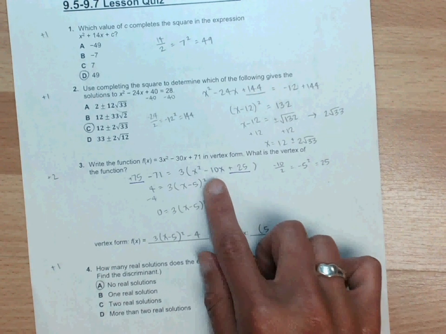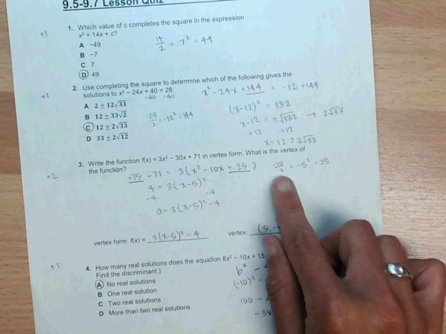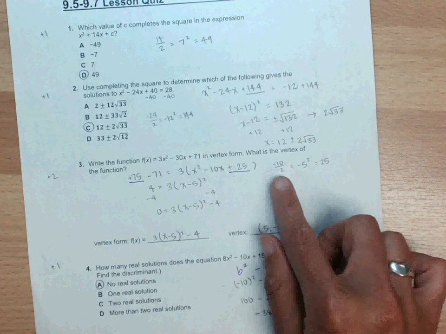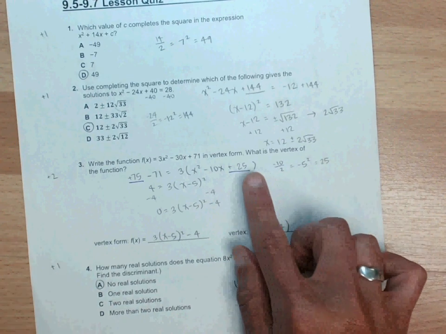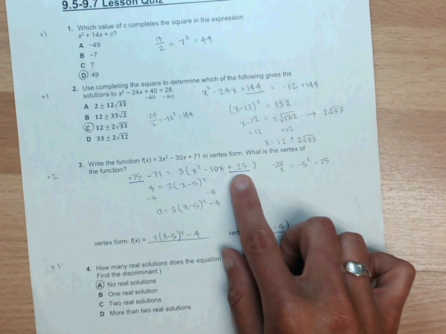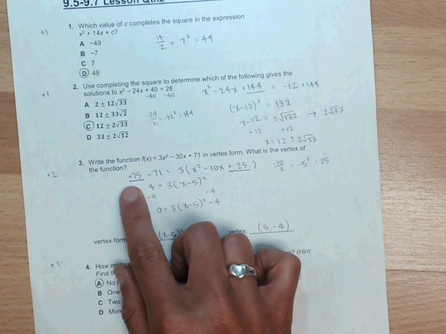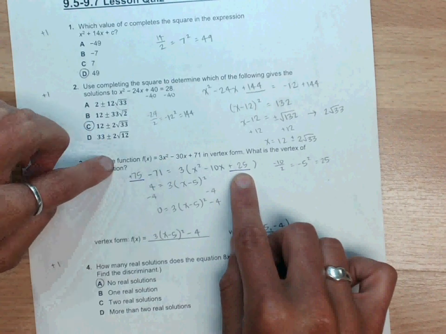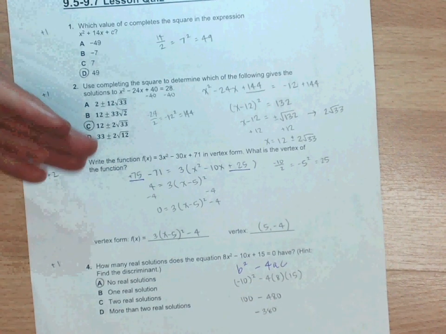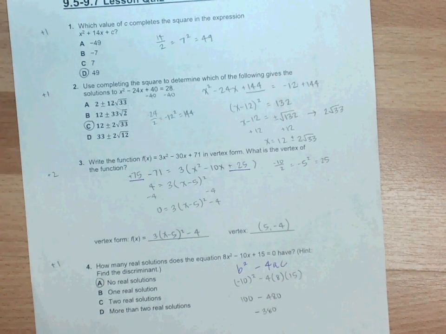Then I used this negative 10 to do b over 2 and square it. So negative 10 divided by 2 is negative 5. Negative 5 squared is 25. So I add 25 to this side, but what I need to do on the other side is actually add 75, because that 25 is being multiplied by this 3, and so I add 75 to the other side. When I simplify that, I get 4.